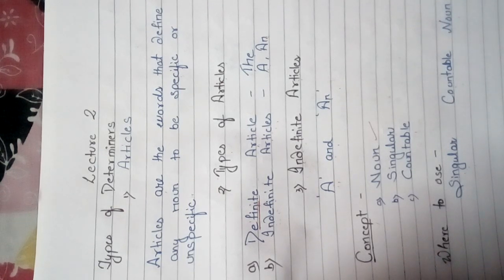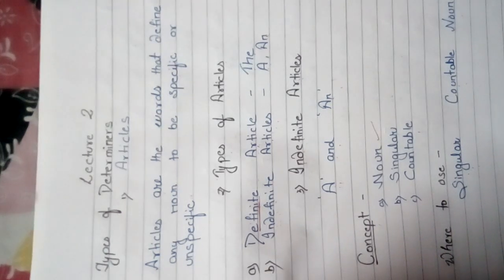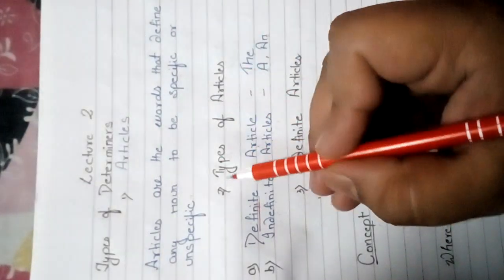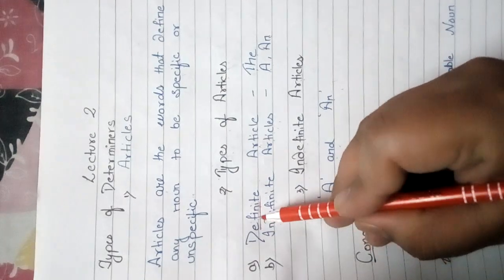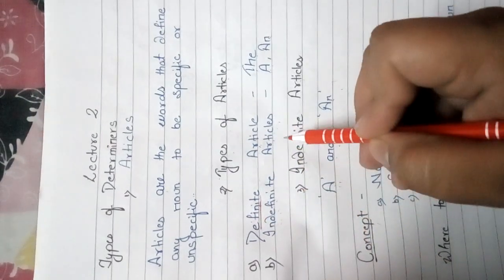If the noun is special, we use a different kind of article, and if it is not special, we use a different kind of article. So the types of articles are definite article and indefinite article.